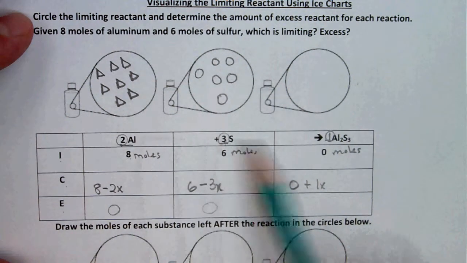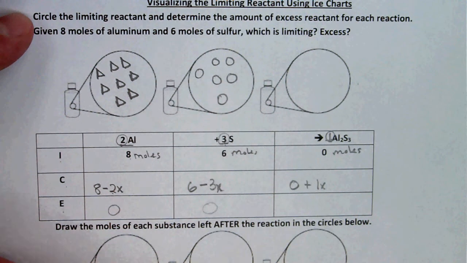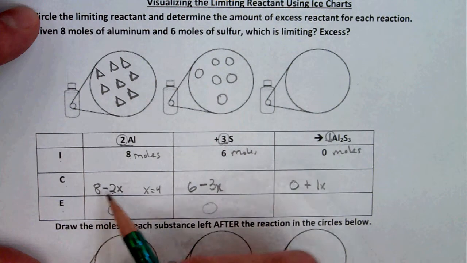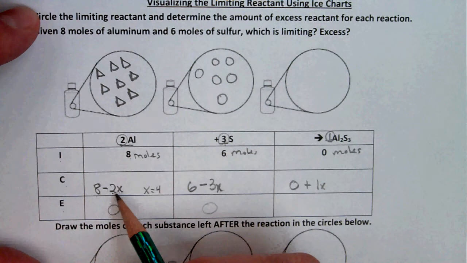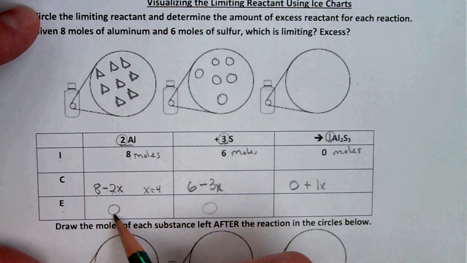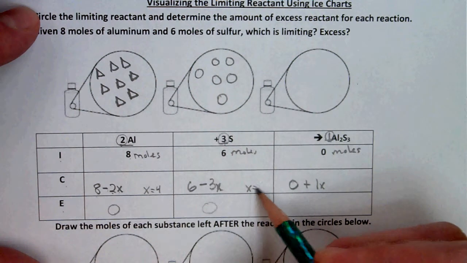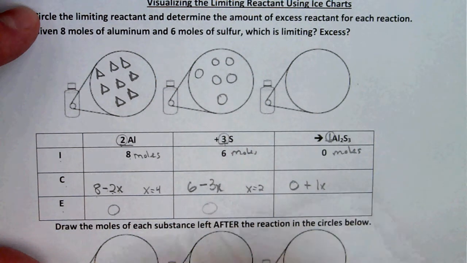So you see the 2 to 3 to 1 ratio here is evident in the 2 to 3 to 1 ratio here. So I'm keeping my mole ratio the same, but I don't know the value of x yet. x could be 4, because 8 minus 2x, 2 times 4, equals 0. So that's one possibility. Or x could be equal to 2. 6 minus 3 times 2 is 0. 6 minus 6 is 0.